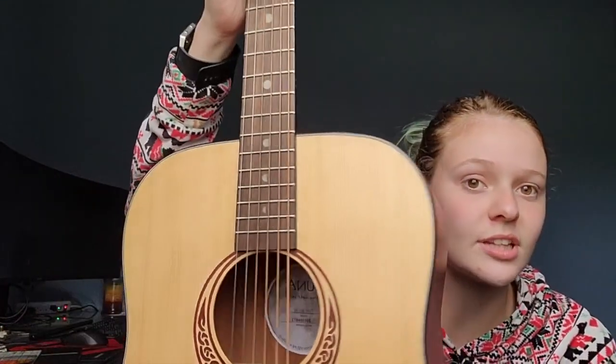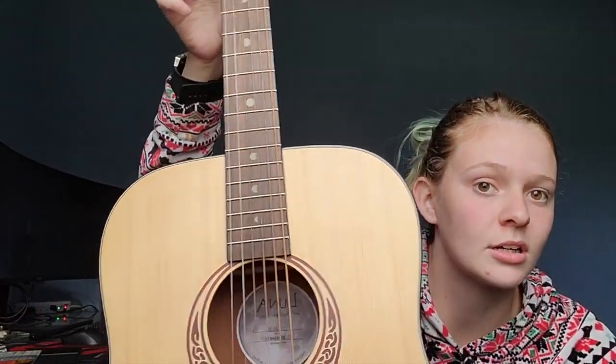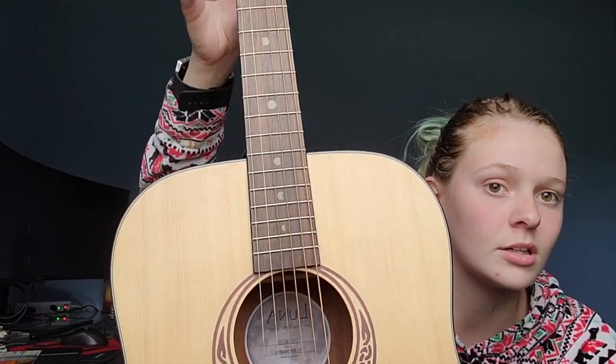And guitars generally have these steel strings. If you can see, they look a little bit more bronzy. They sound a little bit more twangy, I guess you could call it. There are occasionally guitars that have more than 6 strings, like 8 and 12 string guitars, and bass guitar does have 4 strings, but it is tuned differently than ukulele as well, even though they do both have 4 strings.